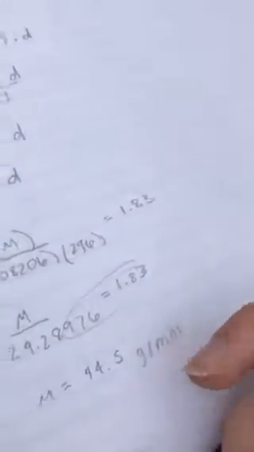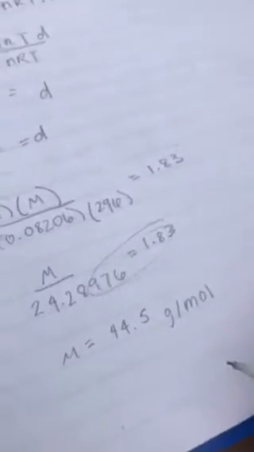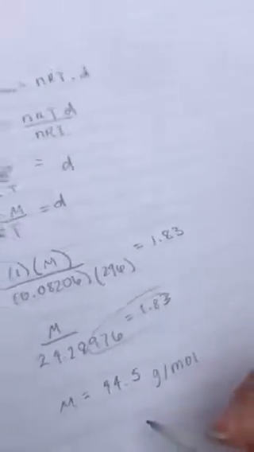So if you do 12 plus 16 plus 16 for the two oxygens in CO2, it comes out to be 44 grams per mole, which is very close to the 44.5 grams per mole you found here. So given that, you know that the gas that you have the numbers for would be carbon dioxide.